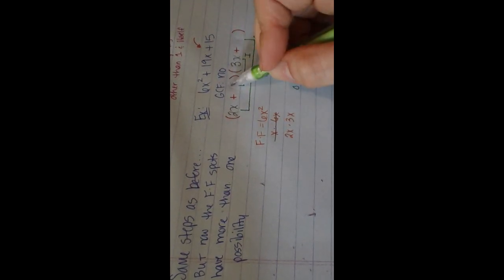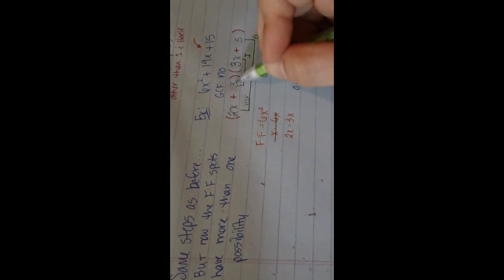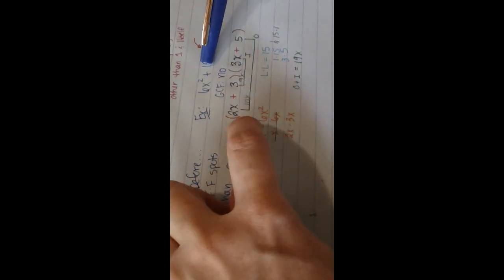So on to 3 and 5. Just 3, not an x, and a 5. That's 2x times 5 is 10x. 3x times 3 is 9x. Oh, and that adds up to be 19x. So that's the combination that's going to work. So we're going to have 2x plus 3 times 3x plus 5. And to check our work, we could FOIL that. So 2x times 3x is 6x squared. And then outsides are 10x, insides are 9x. Those add to 19x. Last times last is 15.